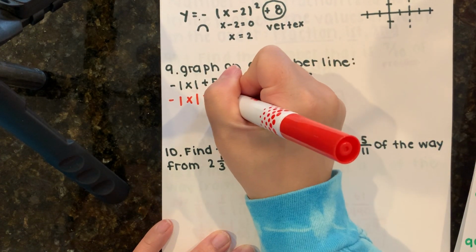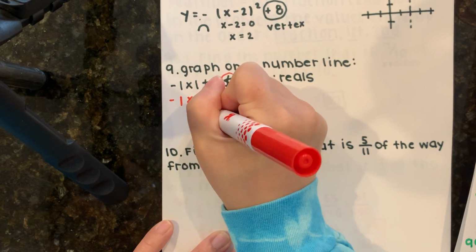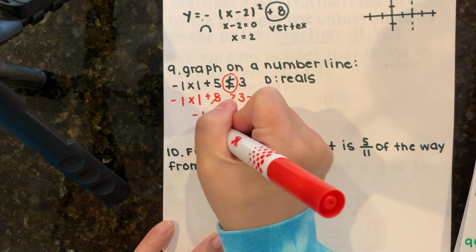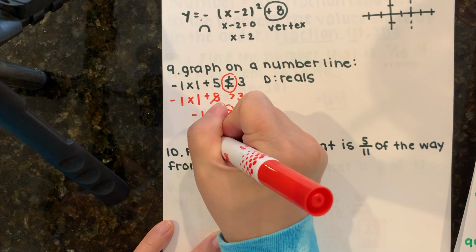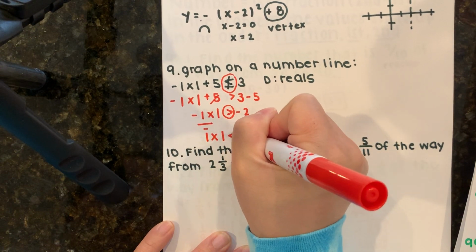Then I'm going to move the 5 to the other side, so subtract 5. Then when you divide by negative, that flips the inequality again. So this would be the absolute value of x is less than 2.